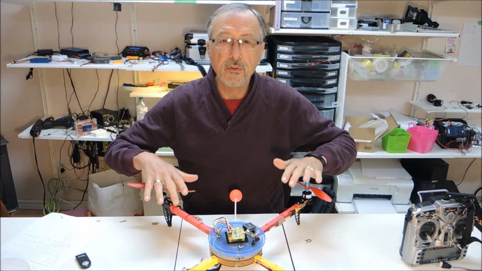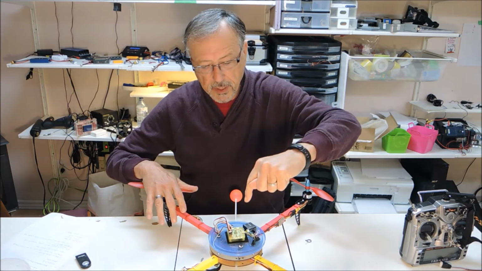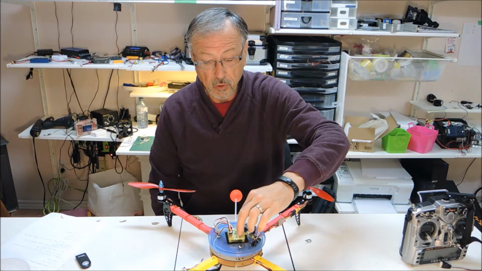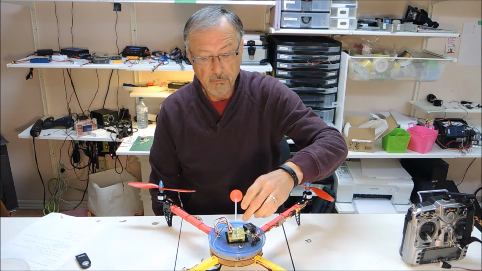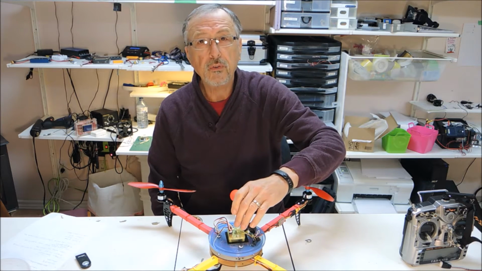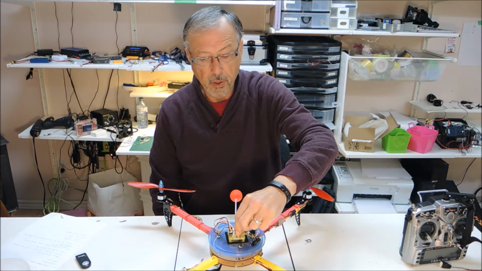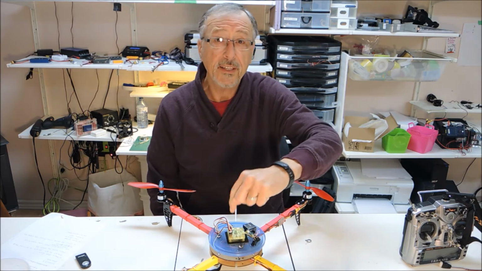Okay, so we will be working on this build. The first thing we're going to do is populate the CC3D. I'll tell you, there's not a lot to it, but I will go into some of the details. I want you to see the whole process so that if you are having problems, at least you know that what I've done is working.